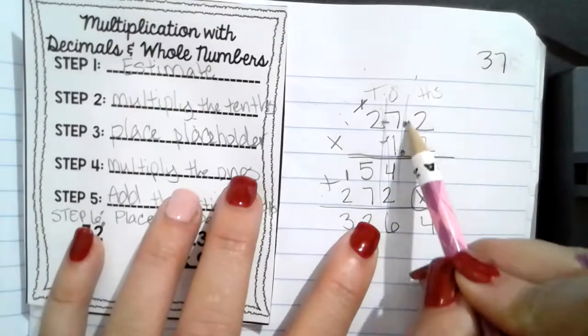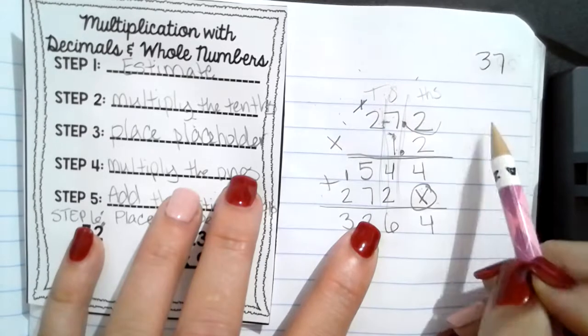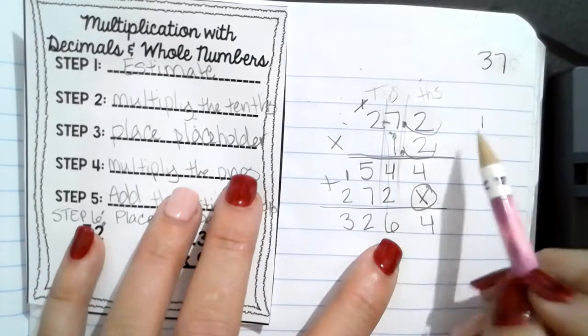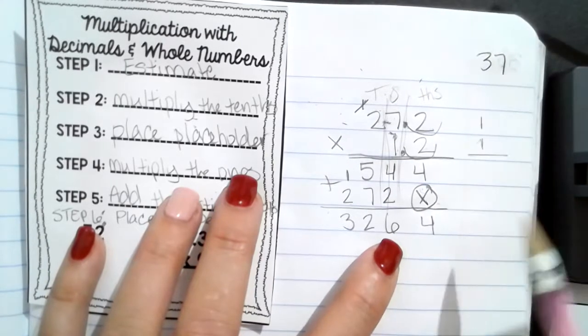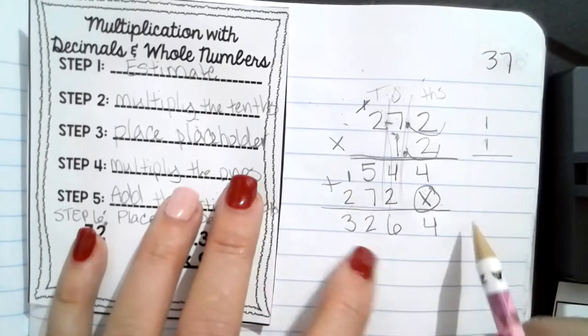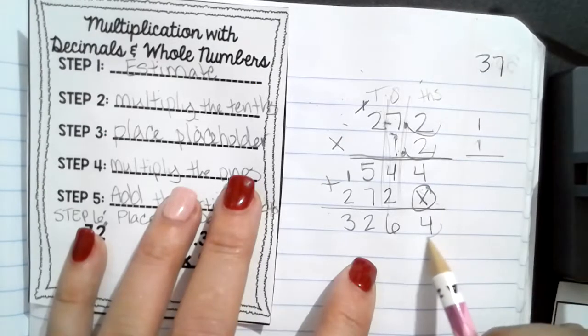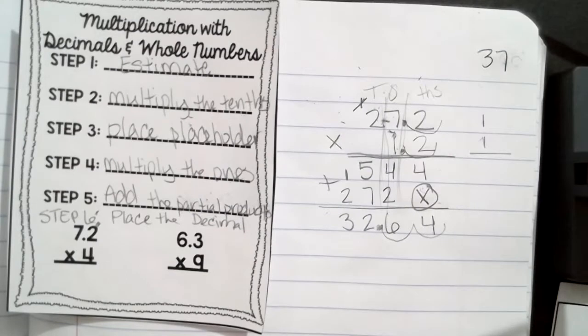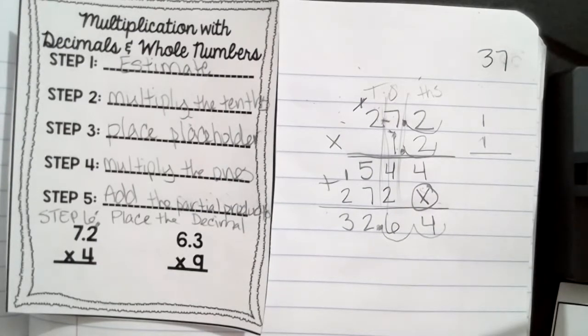So in this factor, I have 1 decimal place. I'm going to put a 1 right here. And in this factor, I have 1 number behind the decimal, so I have a 1 right here. So together, just like I added here, together I have 2. So 1, 2. So my answer is 32 64 hundredths. So if I give you 27.2 times 1.2 or 27 2/10 times 1 2/10, your answer is 32 64 hundredths.